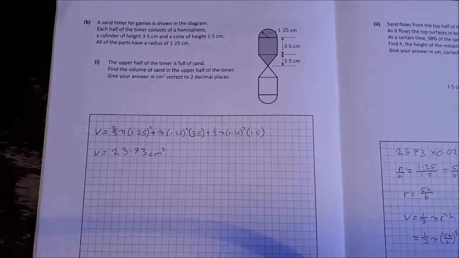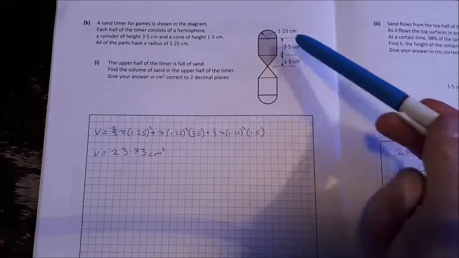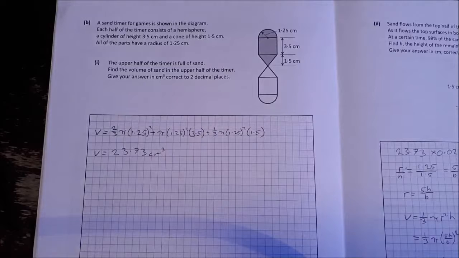Part B, a sand timer for games is shown in the diagram. Each half of the timer consists of a hemisphere, a cylinder and a cone. Cylinder is height 3.5, cone is height 1.5, and all the parts have radius of 1.25. Everything is in centimeters. The upper half of the timer is full of sand. Find the volume of sand in the upper half of the timer, correct to 2 decimal places.